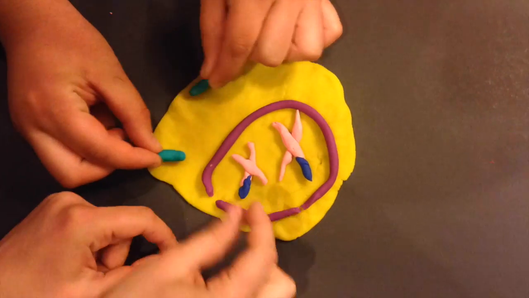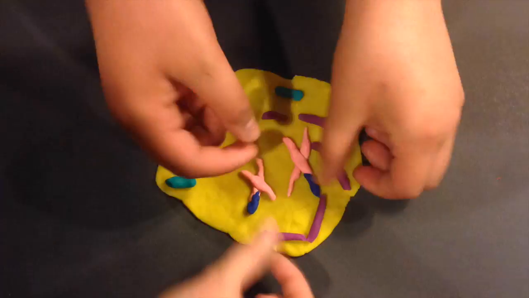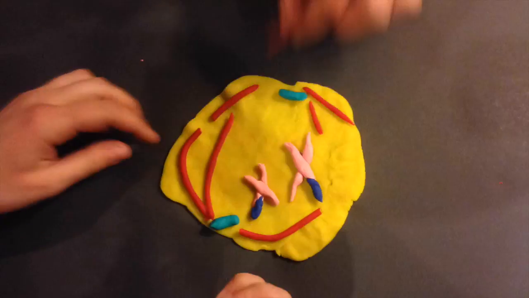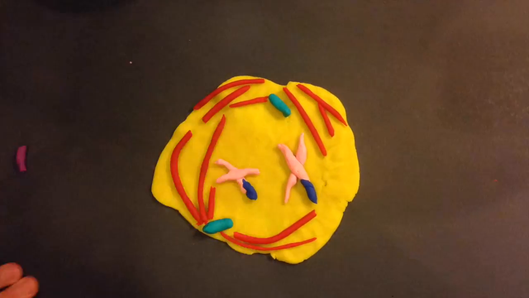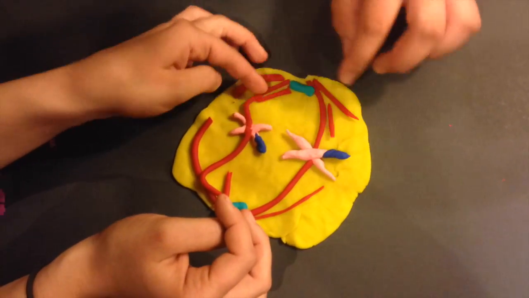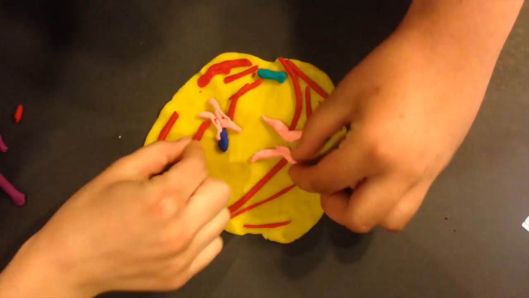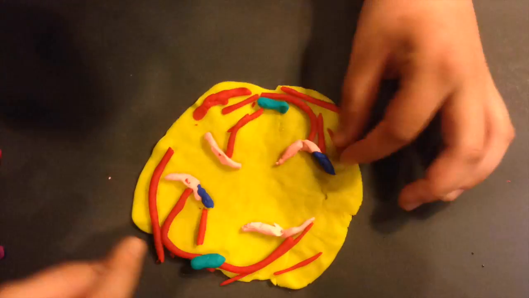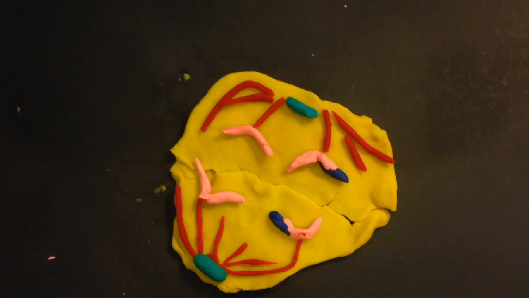During prophase 2, the nuclear membrane and nucleolus break down. Spindle fibers form and the centrioles move to opposite sides of the cell. In metaphase 2, the chromosomes line up along the middle of the cell and the spindles attach to the centromeres. During anaphase 2, the sister chromatids are split and pulled to opposite sides by the spindle fibers.